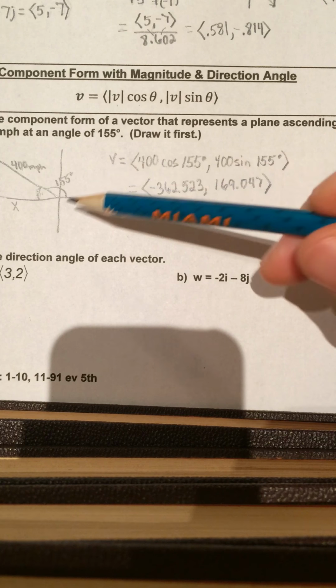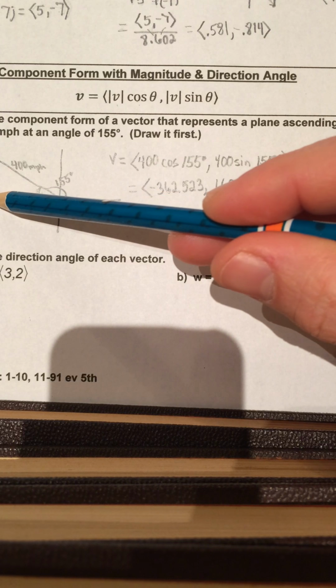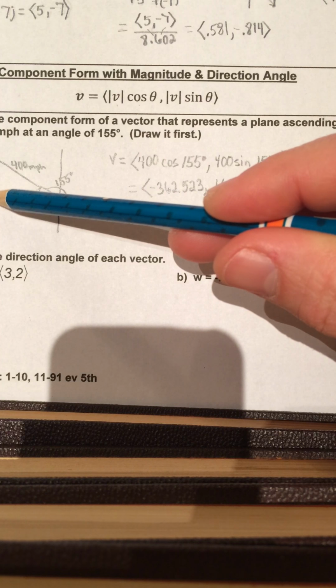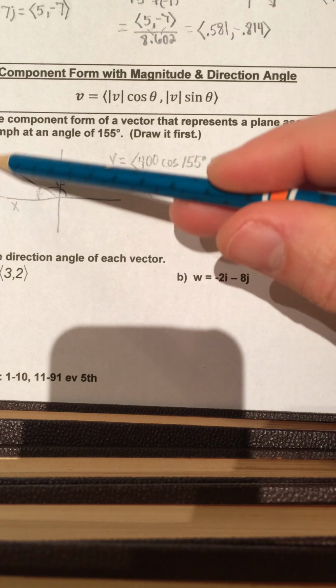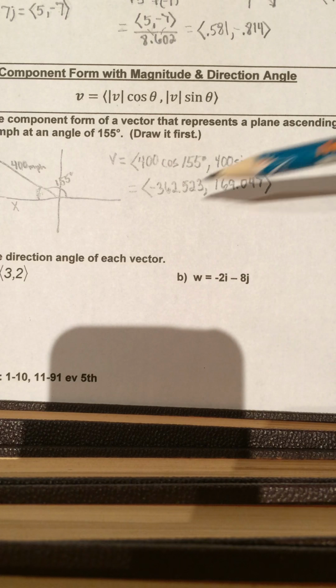And you can see that fits the picture. I'm way more with the x value than I am the y value. I'm more to the left than I am up. So that fits our picture pretty well. And that's how you can find component form.